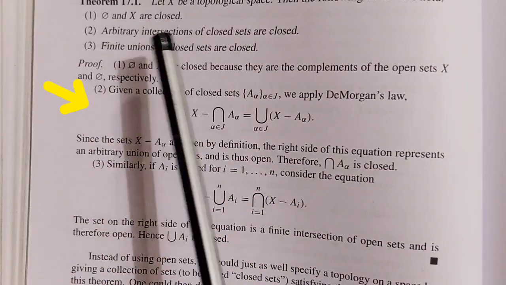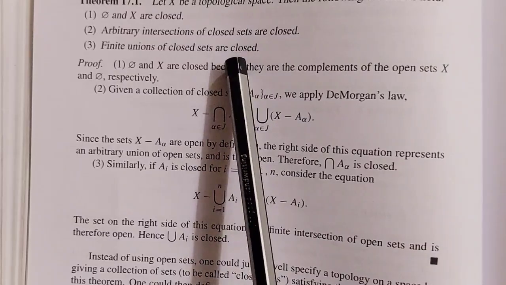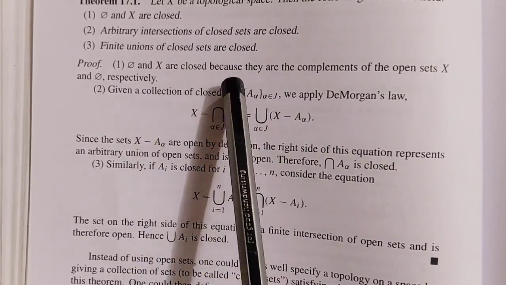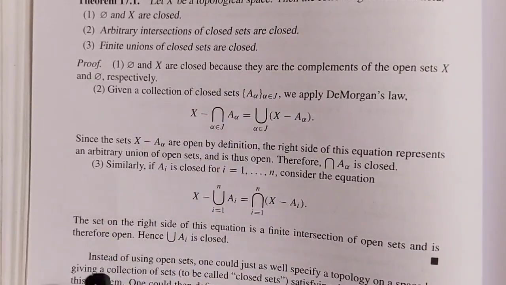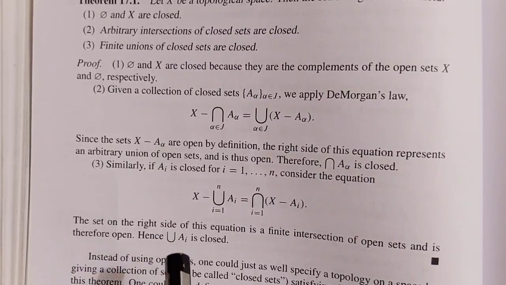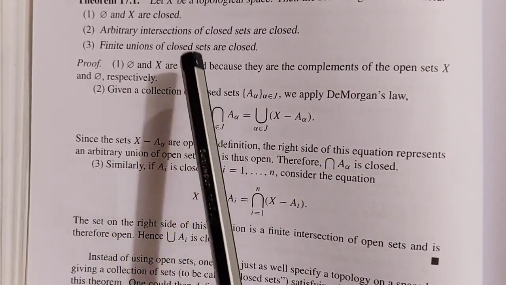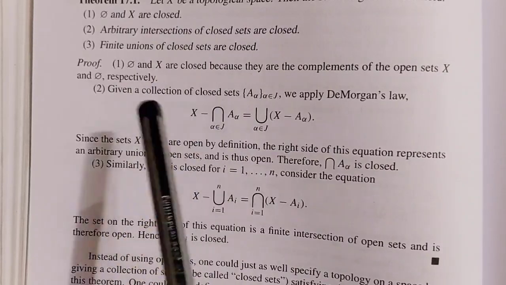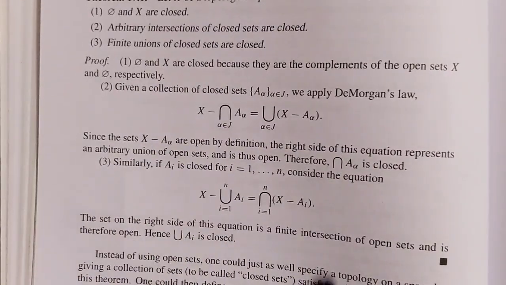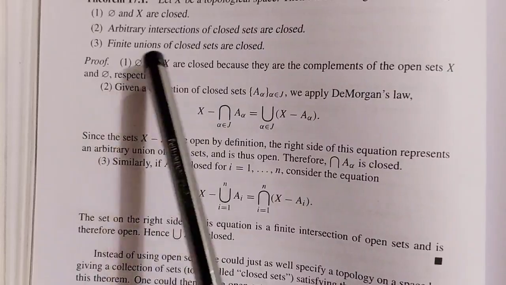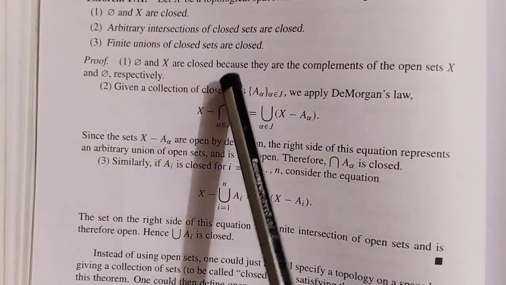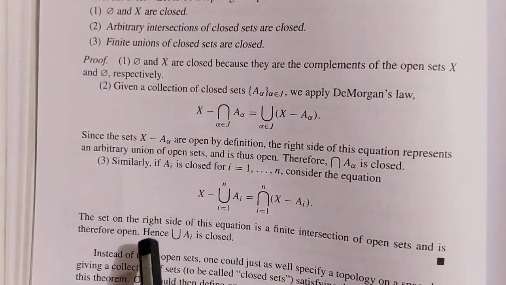Now, finite union of closed sets is closed. For this, you should know the third property of topology, that finite intersection of open sets is open. In the topology definition, everything will revolve around the open sets, so with that only we are extending to the closed ones.